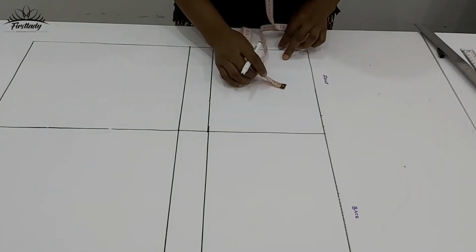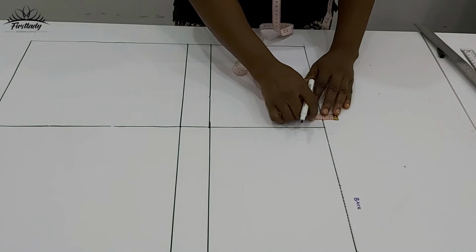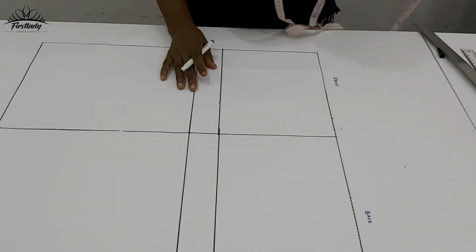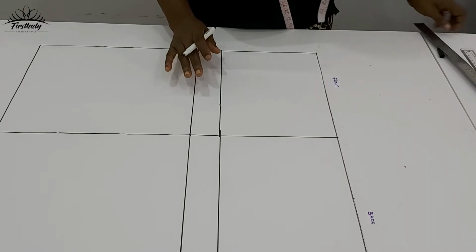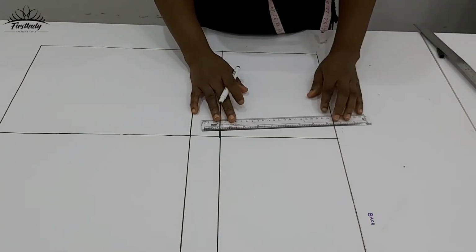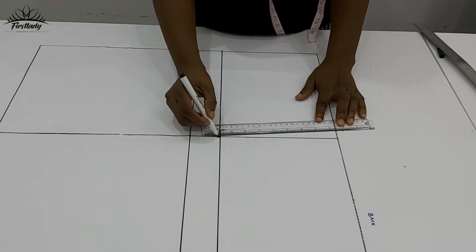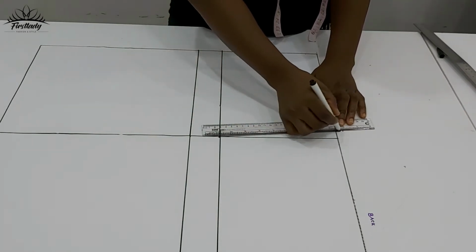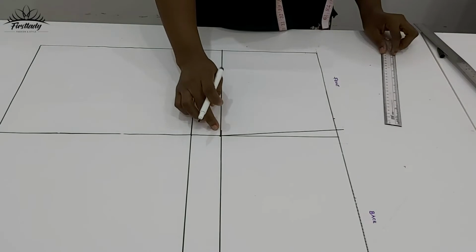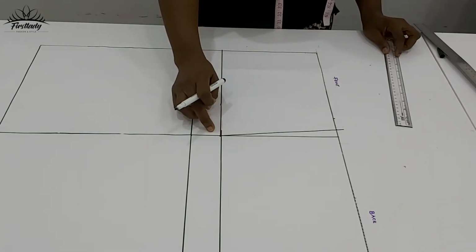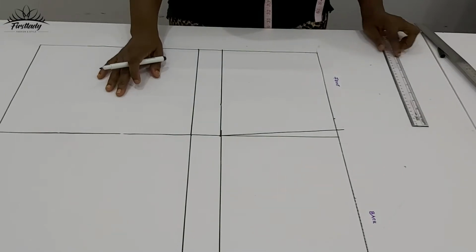And where I have my dart allowance, I will go up. Where I have the last point, I will go up by ½ inch, like that. And then I will connect to the side like that. That's the waist, the side here, the hip line here. I'm going to connect it to the hip line like that.